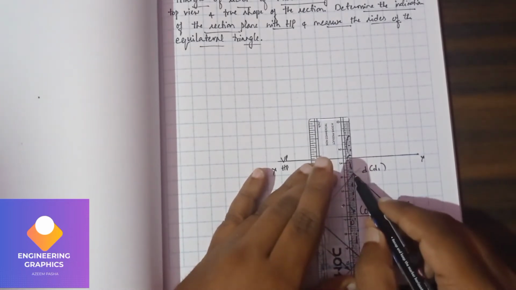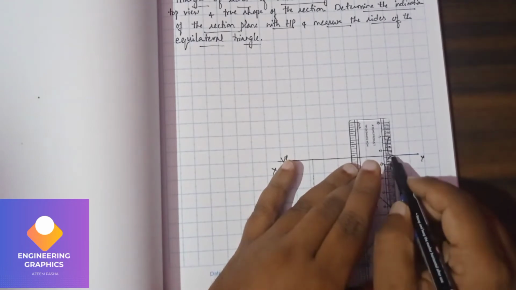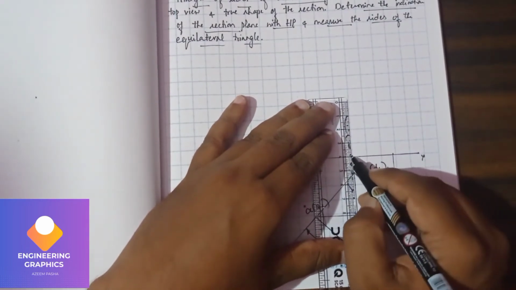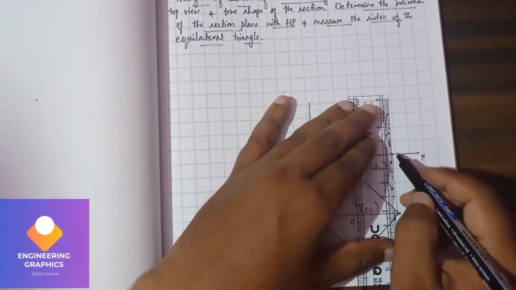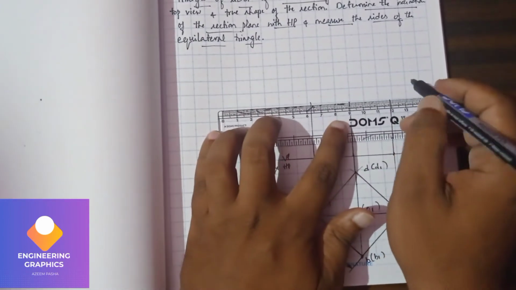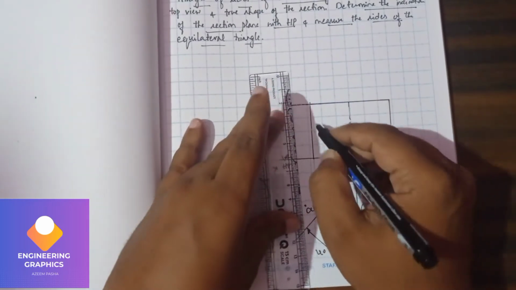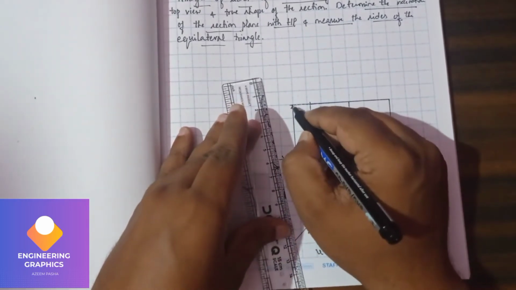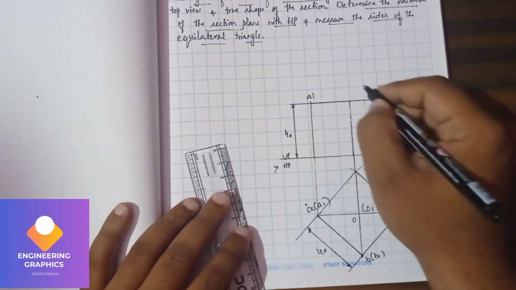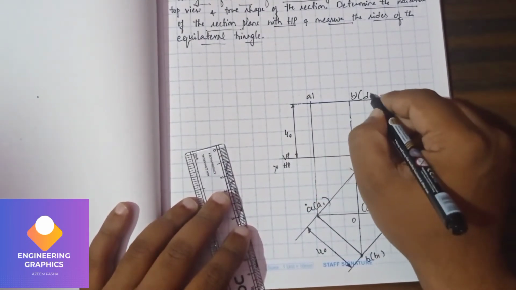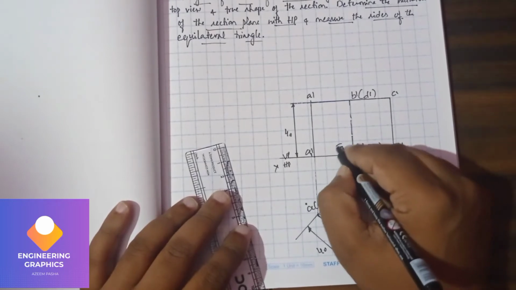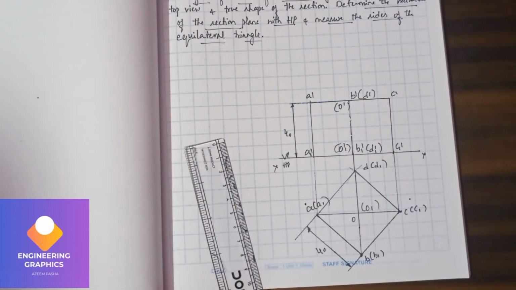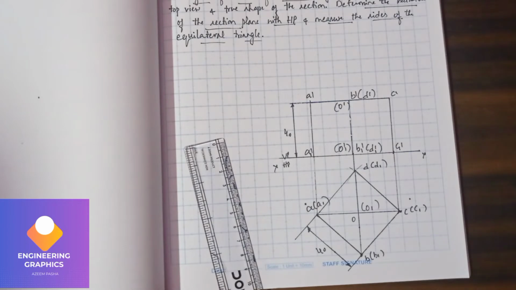Now we project it to draw the front view. The front view height is also 40, you know that, because it is a cube. Remember, in a cube the height dimension is the same as the base edge. So it is 40. Now I'm going to write the notations: A dash, B dash, C dash and D dash, not visible. In the same way A1 dash, B1 dash, C1 dash and D1 dash in brackets, O1 dash and O dash also in brackets.